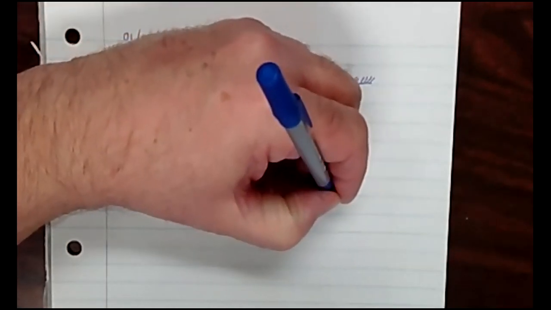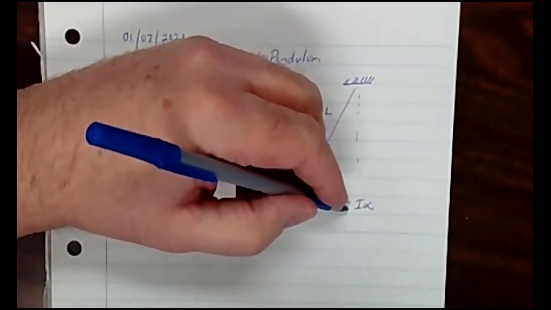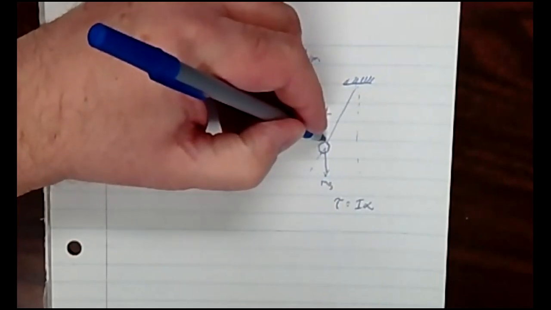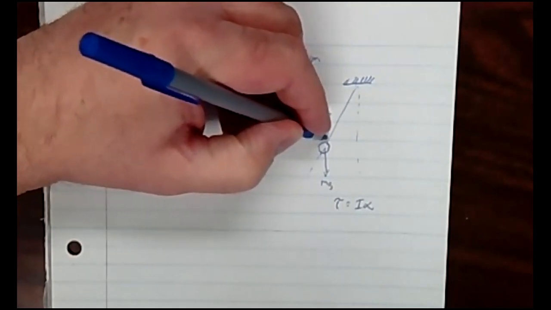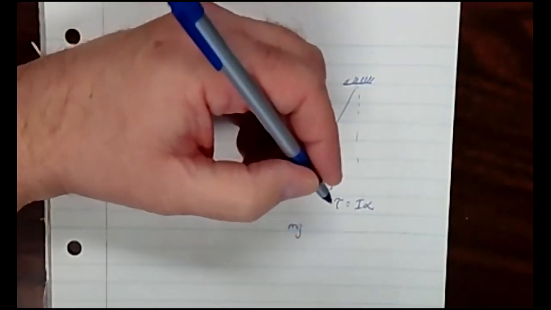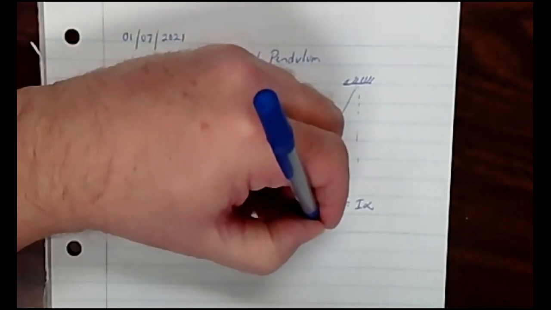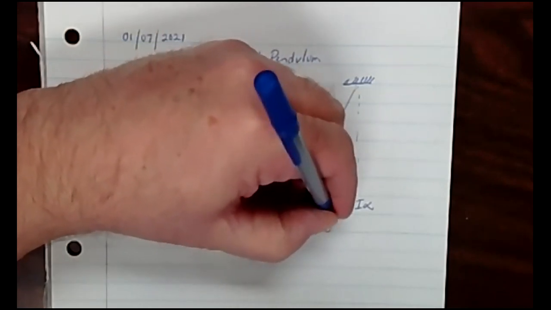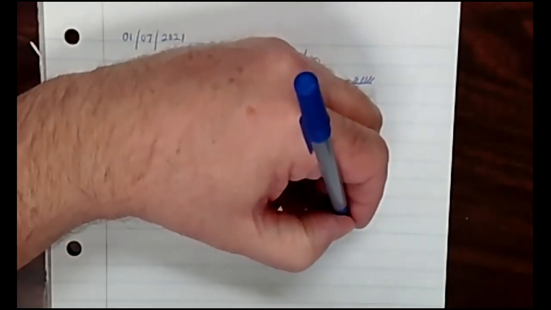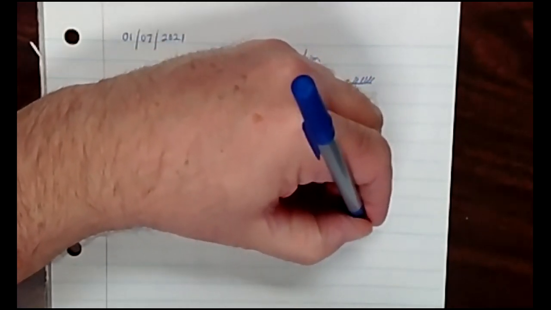So when we went to do this, we said torque is equal to I times alpha, and the torque is equal to mass times gravity times the leverage, which is L sine theta. But that's really approximately equal to mgL theta for small theta.